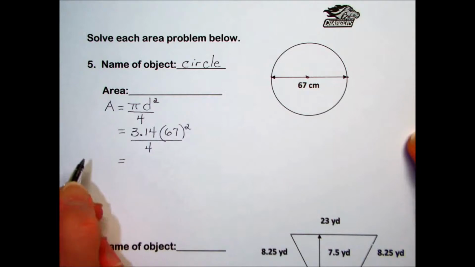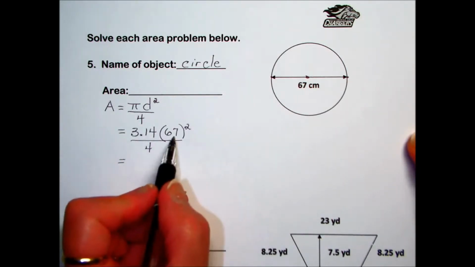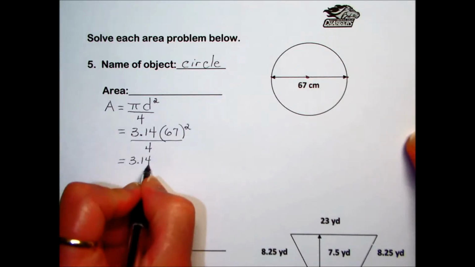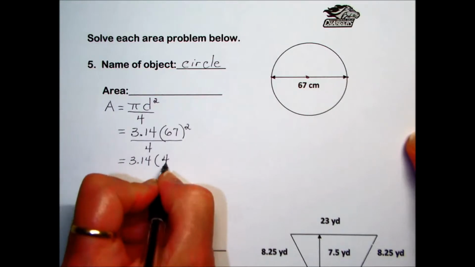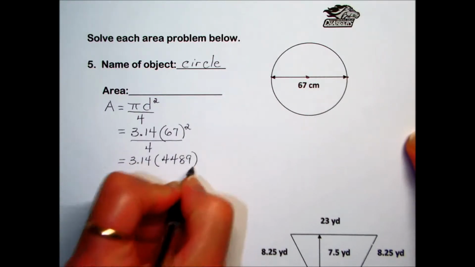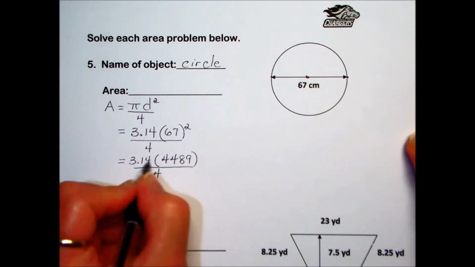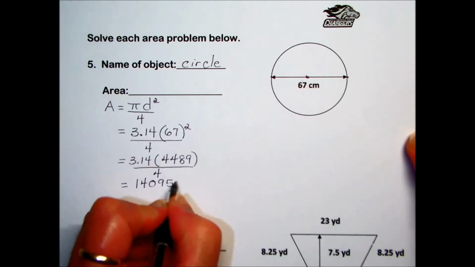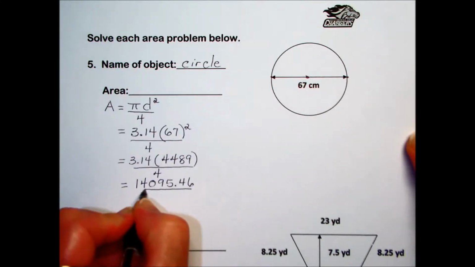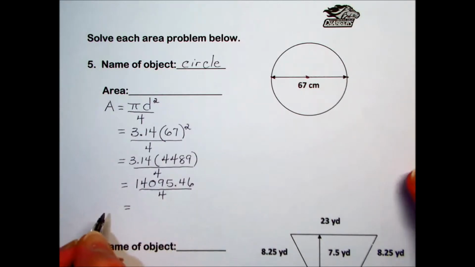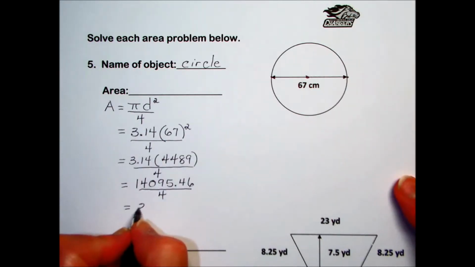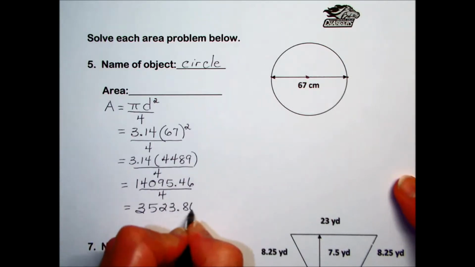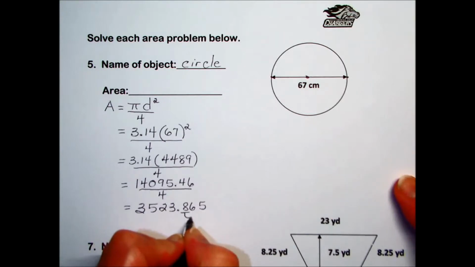Order of operations, we will take care of exponents first. 67 to the power of 2 means 67 times 67, giving us a resulting value of 4,489. Next, we'll simplify the multiplication in the numerator, giving us a value of 14,095.46. And last, we'll do the division, which gives us a value of 3,523.865. The instructions tell us to round to the nearest tenth.